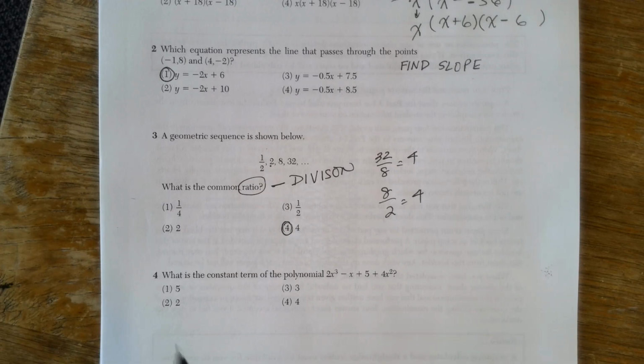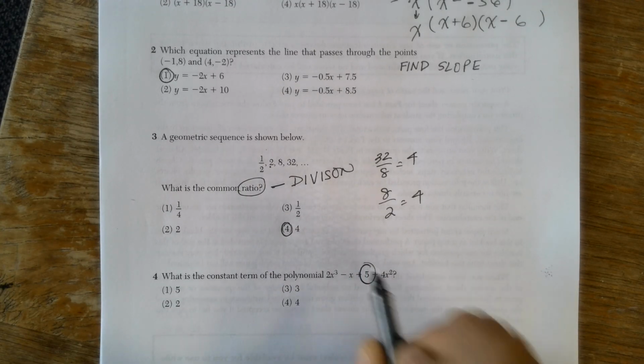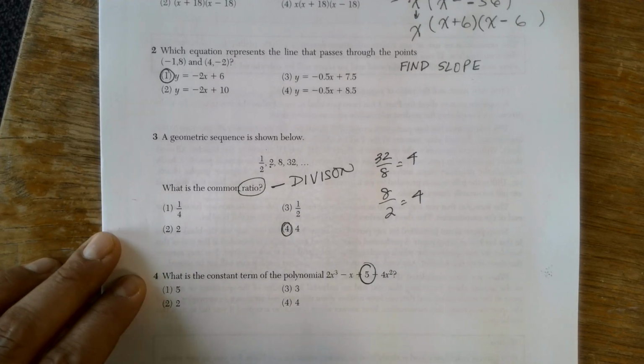Getting on to question number 4. What is the constant term of the polynomial 2x cubed minus x plus 5 plus 4x squared? A constant term is a term that does not have a variable attached to it, and in this case we only have one term that's like that, and it is going to be 5. So our choice for number 4 is going to be 1.